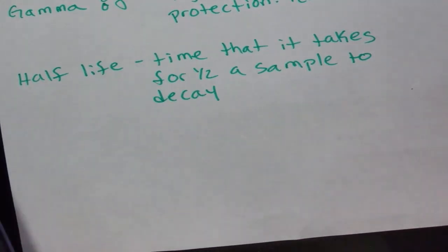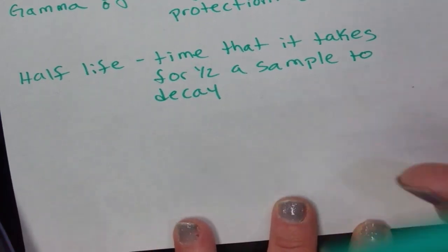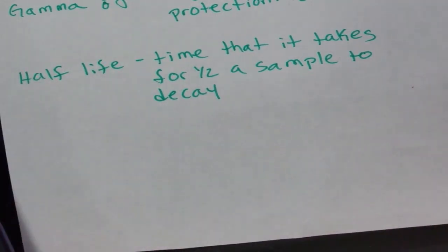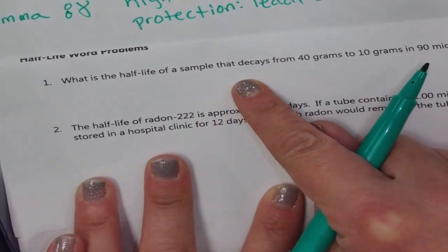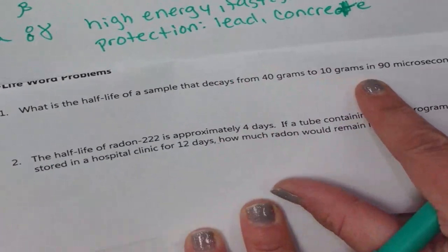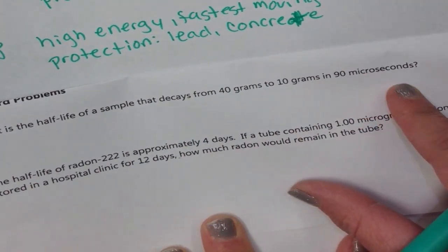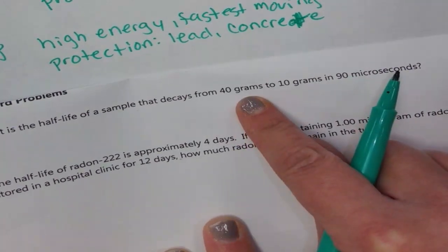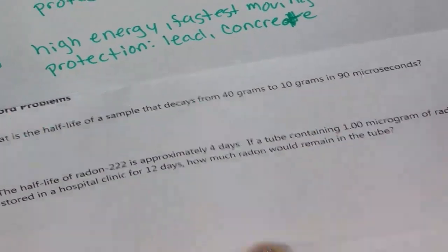All right, so if half-life is the time it takes for 1/2 of a sample to disappear, let's look at problem number 1 on our half-life portion of that worksheet. What is the half-life of a sample that decays from 40 grams to 10 grams in 90 microseconds? So we're starting at 40 grams and we're ending at 10 grams.